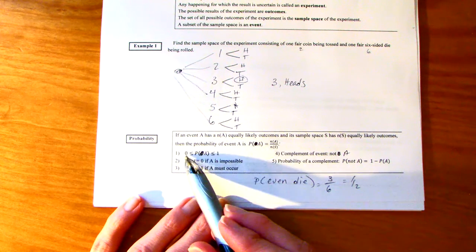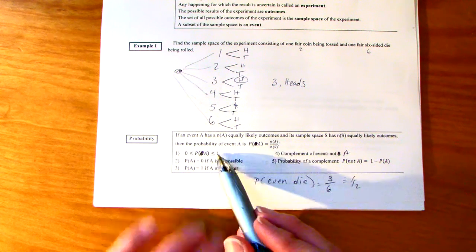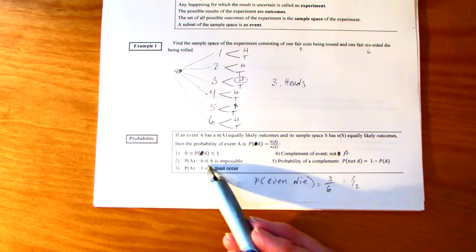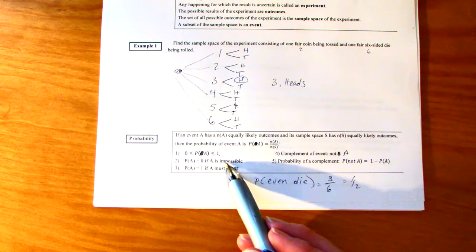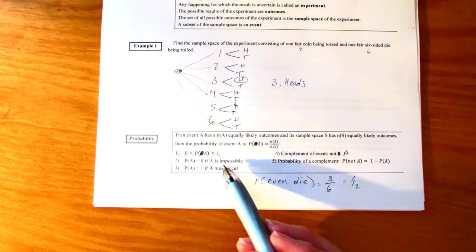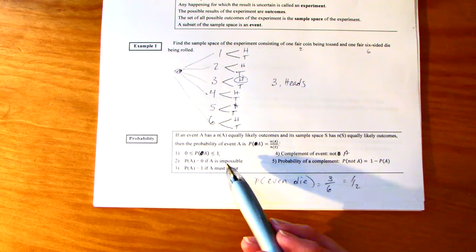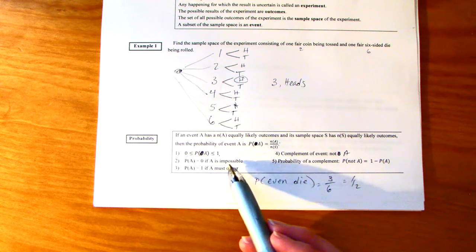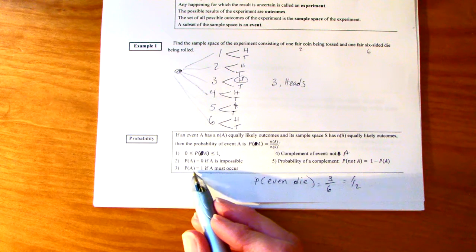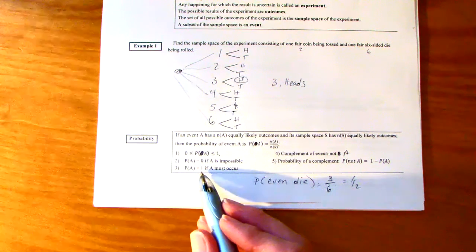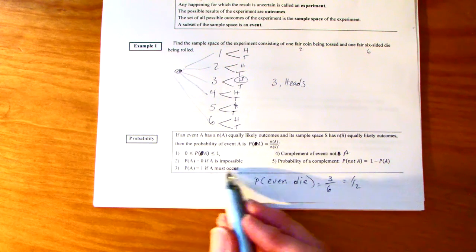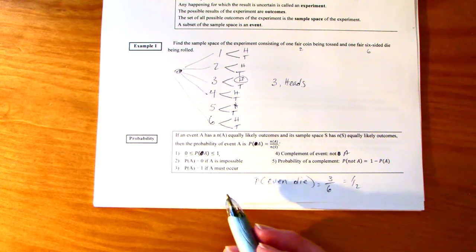All probabilities will be between 0 and 1. A probability is equal to 0 if it's impossible. Like, what's the probability that you're not going to graduate 8th grade? I think that's impossible. I think you both will. And then what's the probability that you will graduate? 1, which is 100%, if that must occur.